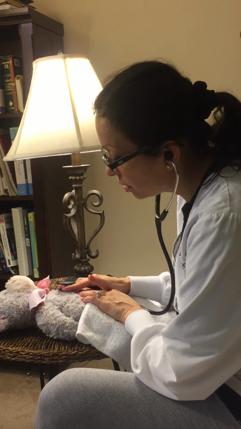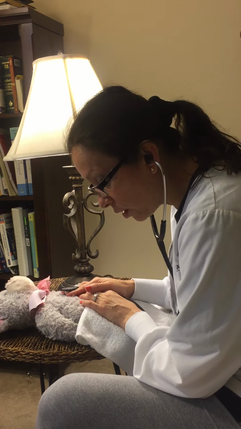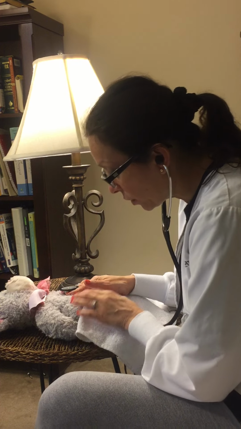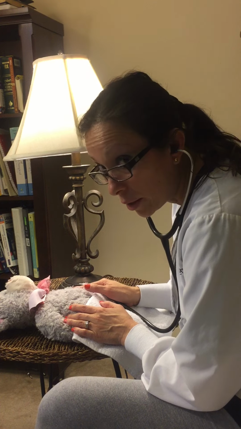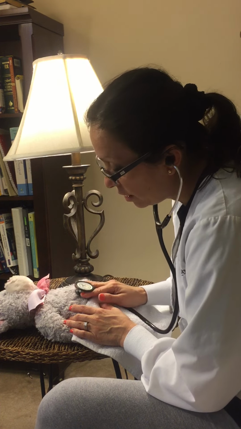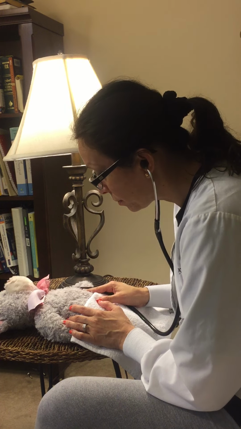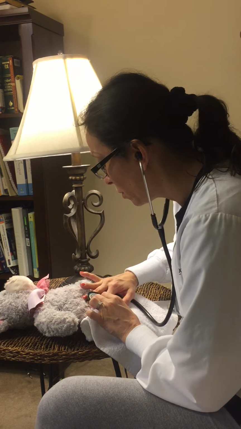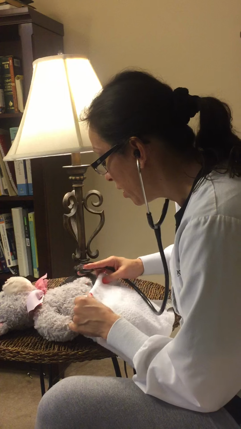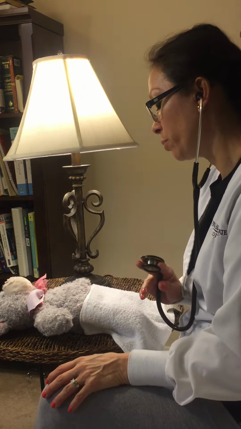We're going to place the bell right above the epigastric area, so we're going to perceive the aortic, and then we're going to move into the right and left renal artery, then the right and left iliac, and then the right, which is a little lower, and left femoral artery. It's very important that we didn't hear any signs of bruits.